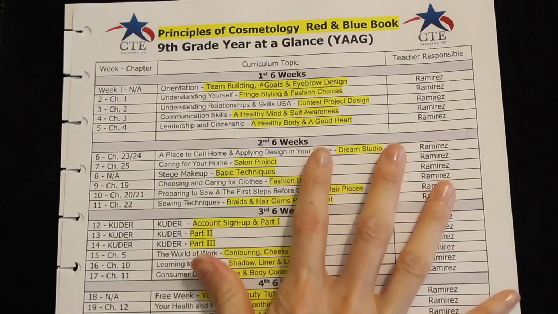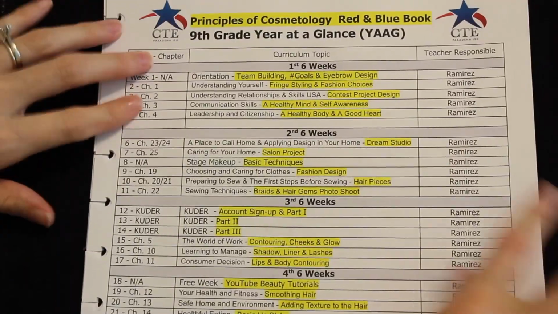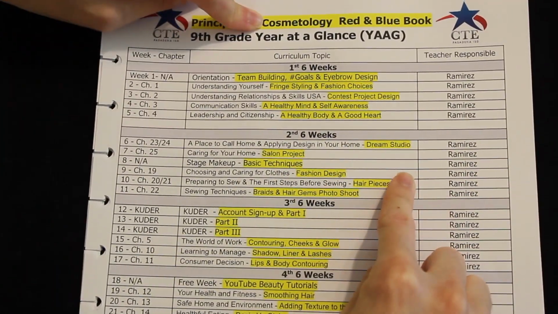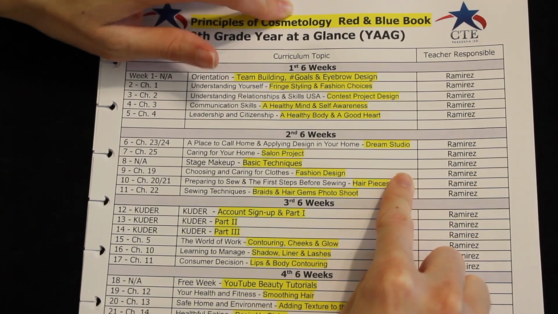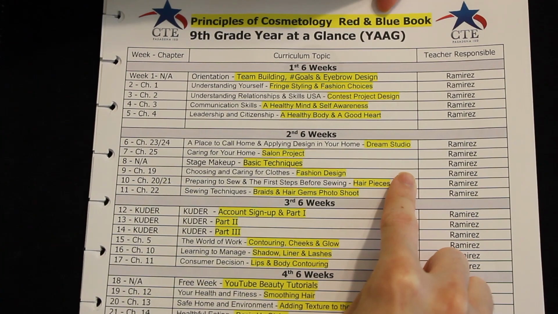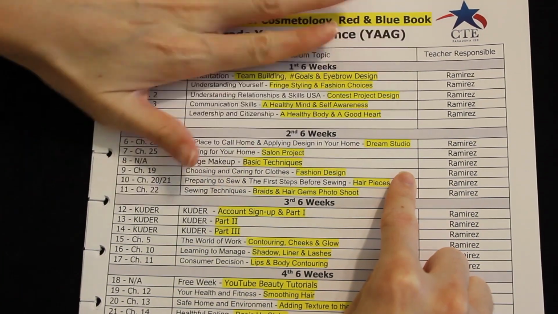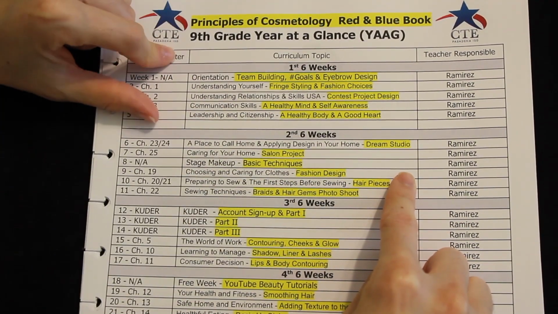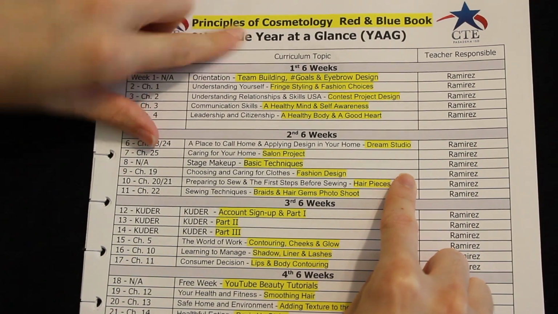After completing all of this, I'm going to transfer over here to my final draft. Now this is the Principles of Human Services. Right now it says Cosmetology, but it needs to be changed. I used the red skills book and then the blue Milady book for this course. And it's the YAG, the Year at a Glance.